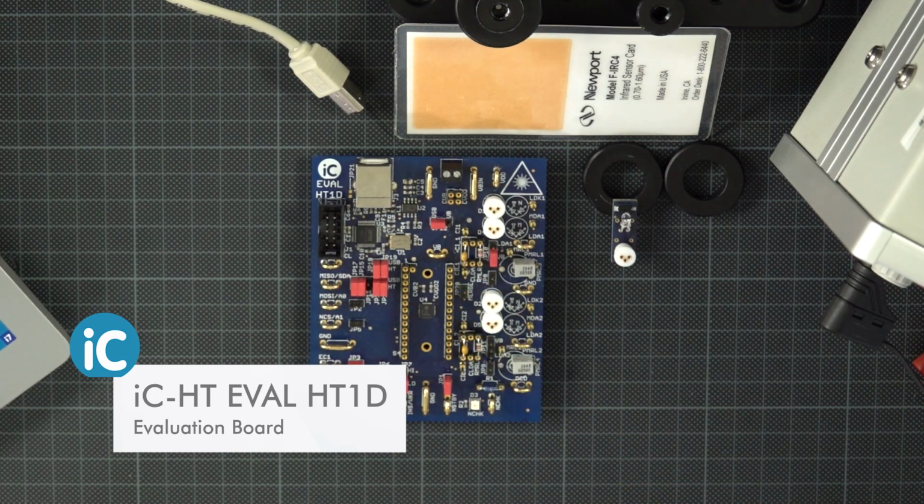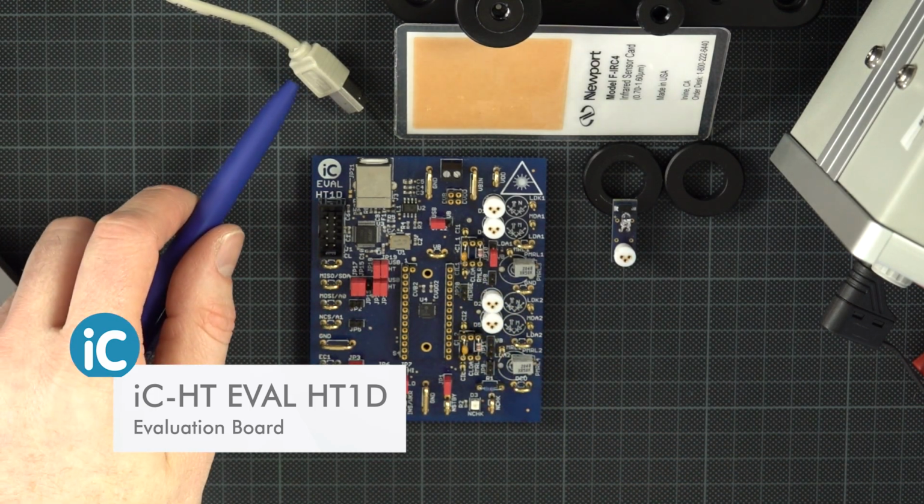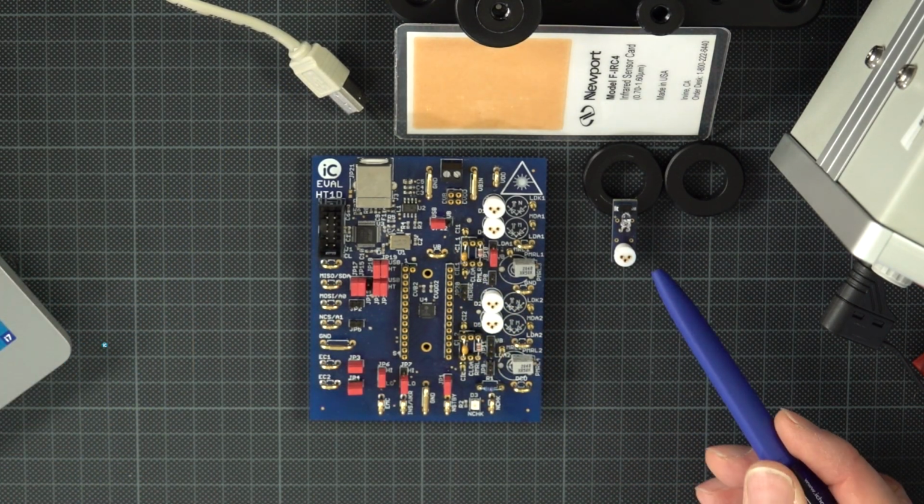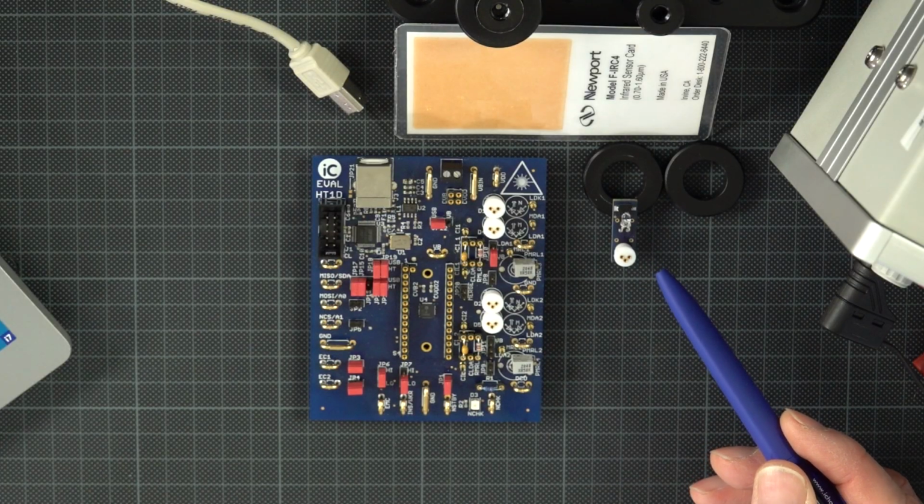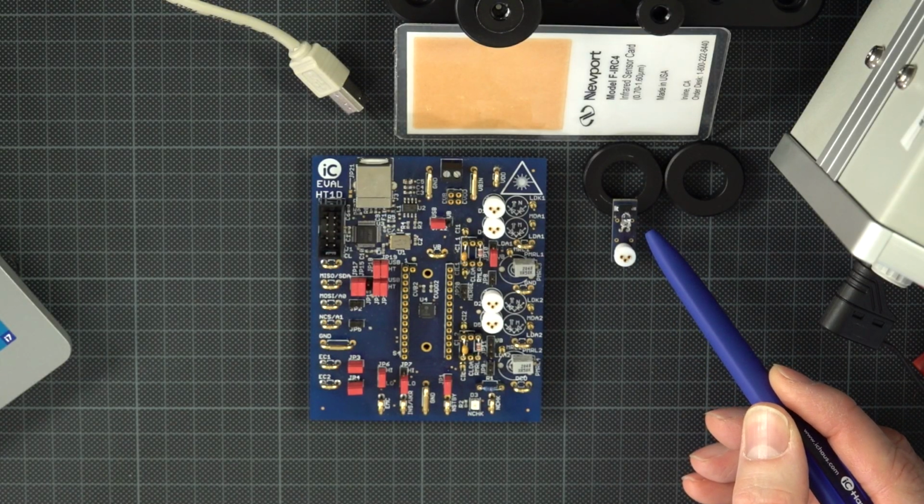Let's have a look at the pieces that are needed for basic evaluation of the iC-HT's functionality. The HT1D comes with USB cable and a dummy for the laser circuit. This dummy has an infrared LED and a photodiode. So it replaces a laser diode with a photodiode integrated in its housing.